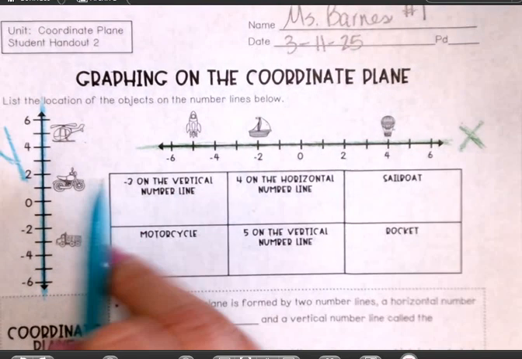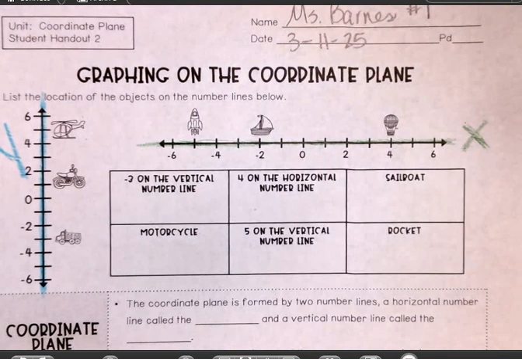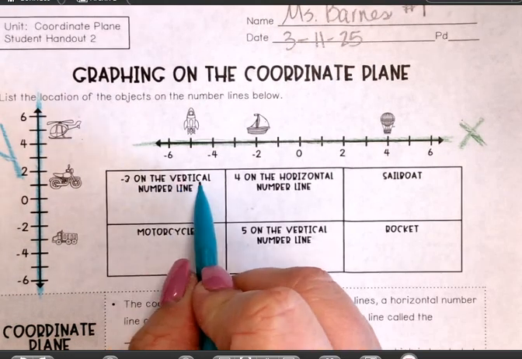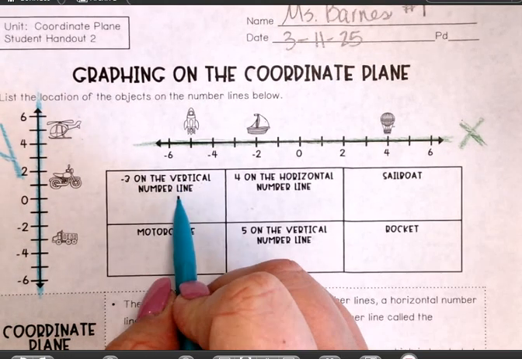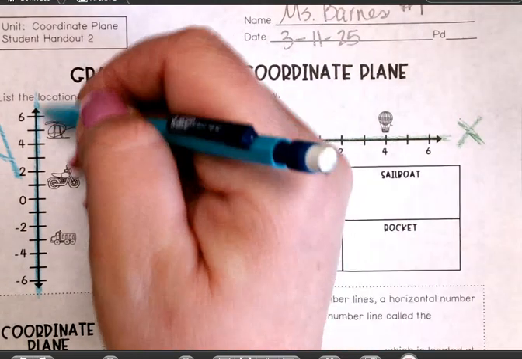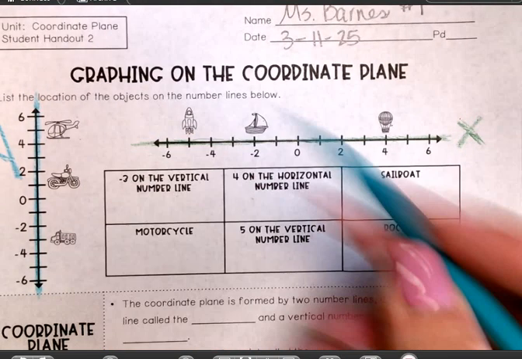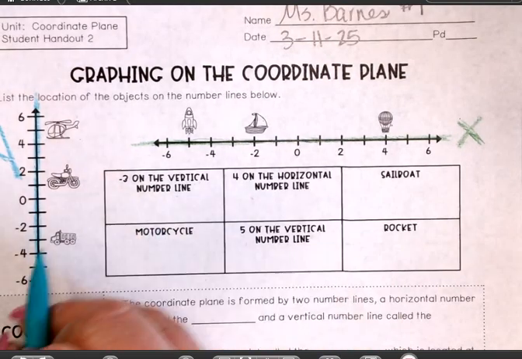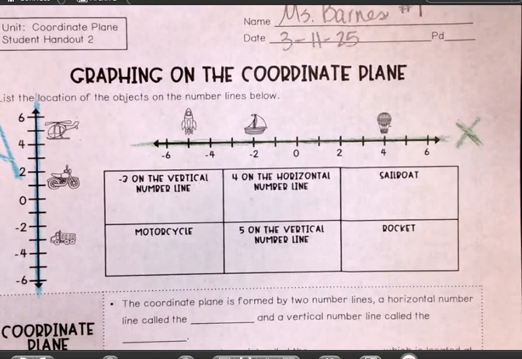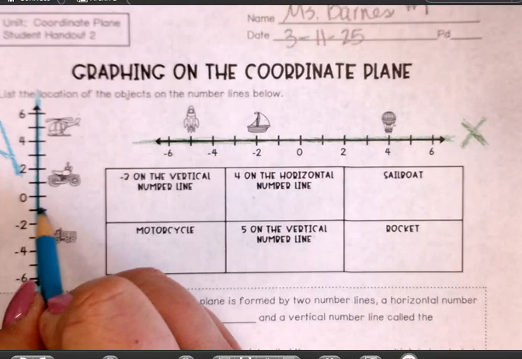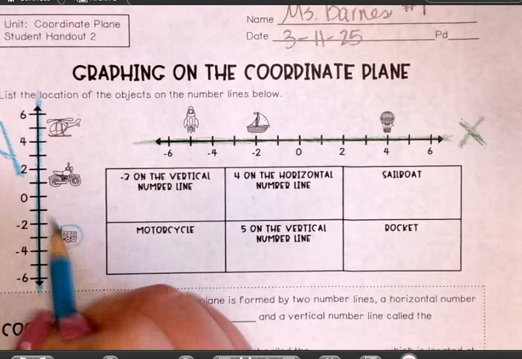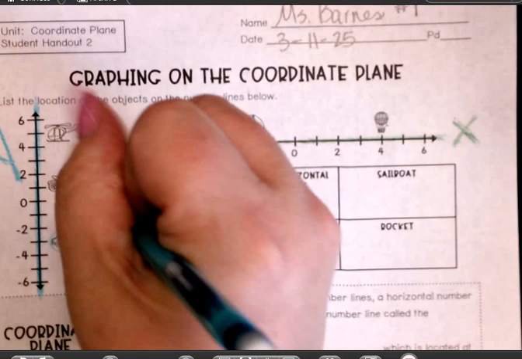It says, list the location of the object on the number lines below. -3 on the vertical number line. So this is horizontal. This is vertical. So what is it? -3 on the vertical number line. Well, I'm going to go right here. Here's 0. There's -1, -2, -3. So what is that? The dump truck.